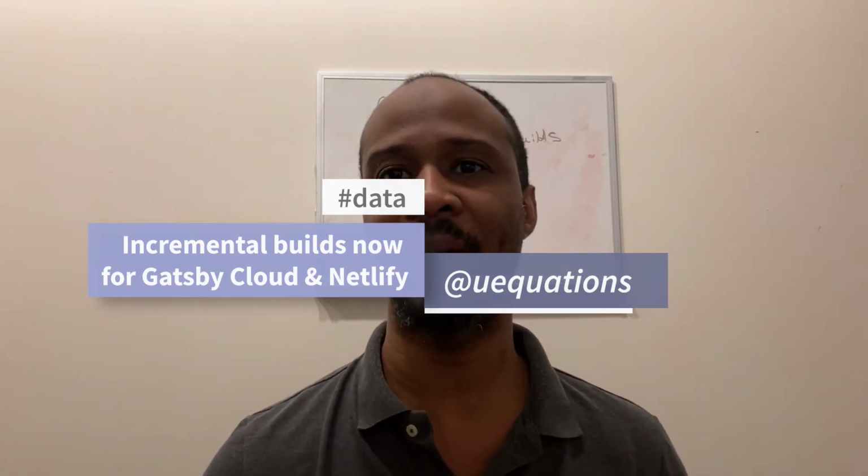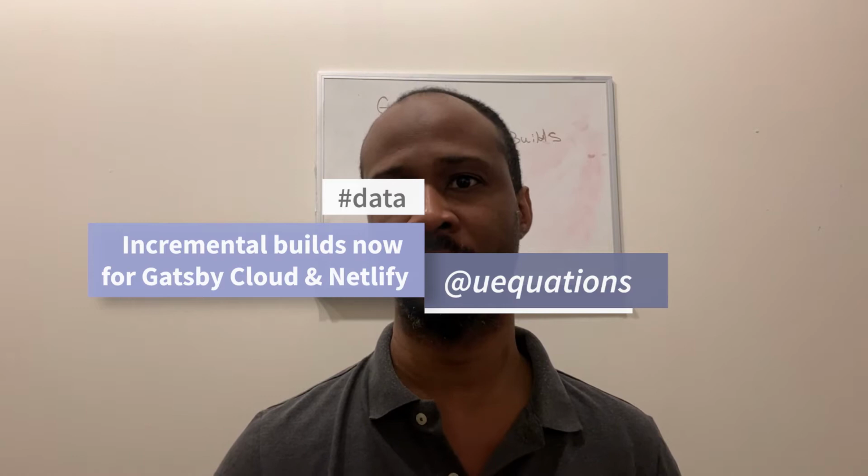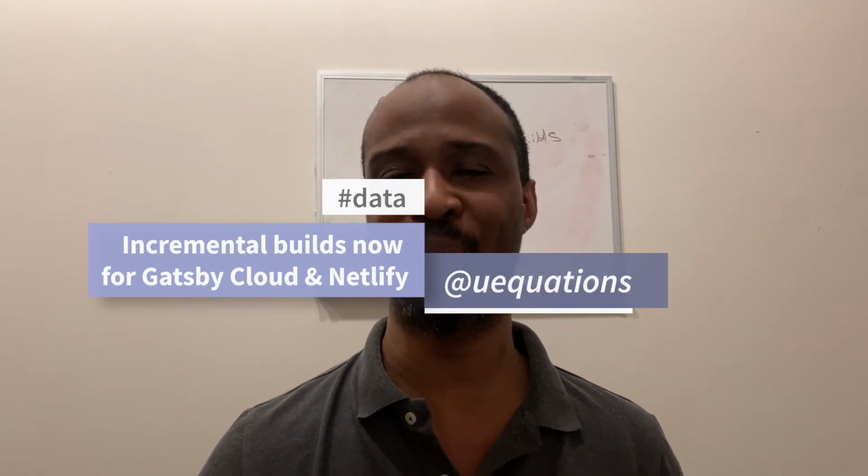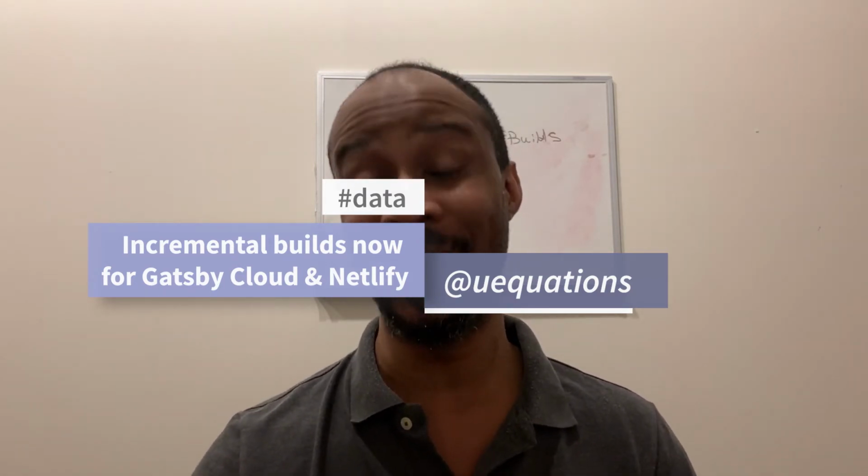Now, we've talked about Gatsby before, and we're going to be talking about Gatsby right now, and I'm pretty sure we'll be talking about it in the future. It's pretty fascinating technology. I'm surprised there's no hashtags floating around about it, but that's cool. Developers, we know sometimes the stuff we care about is not tweeted about, but that's cool. But this is a good technology.